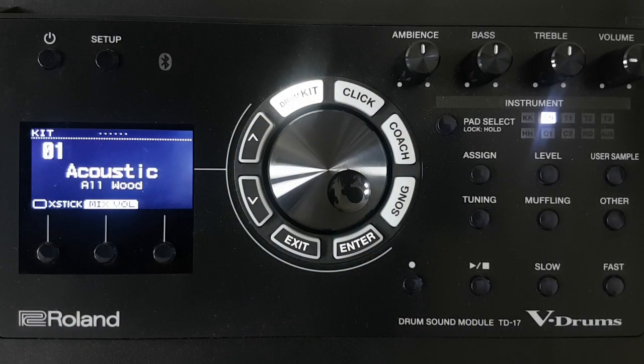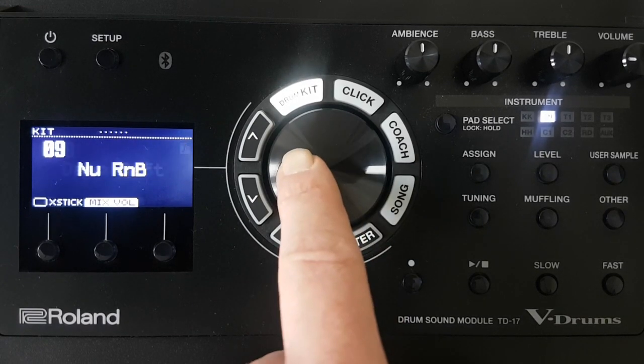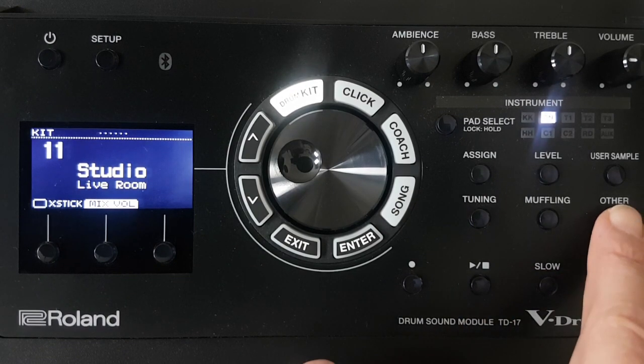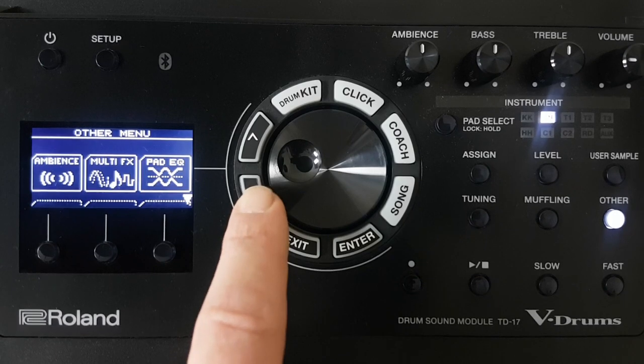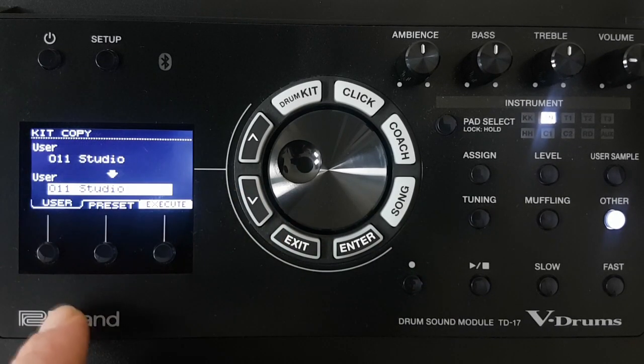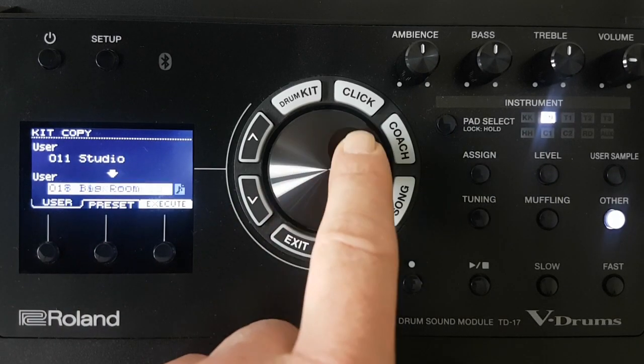If you want to ensure you don't affect any of the preset kits on the TD17 Drum Module, I recommend you copy one of the preset kits, and to do that you go to the kit you'd like to copy. For the purposes of this video I'll use number 11 Studio Live Room. Press Other and come down to Copy, and then it will ask you where you would like to copy it to.